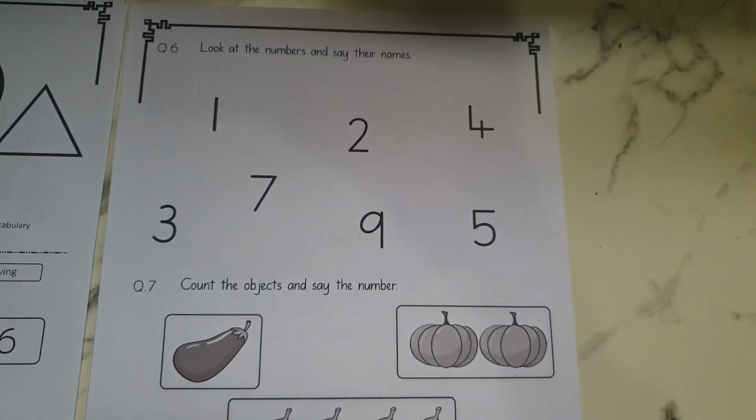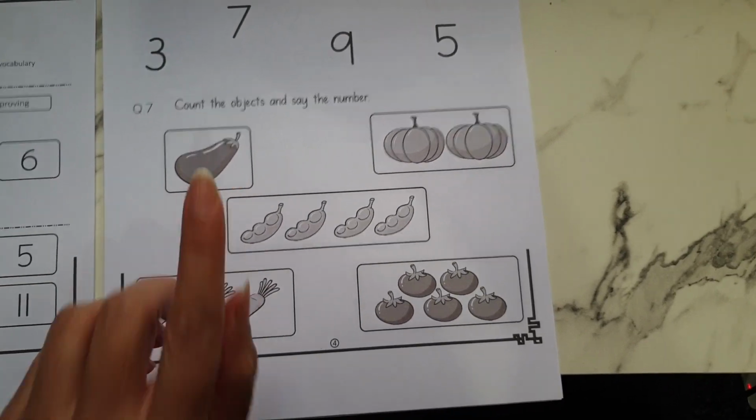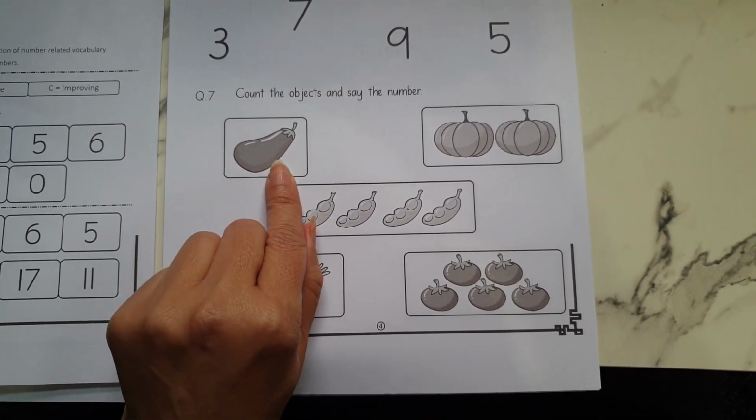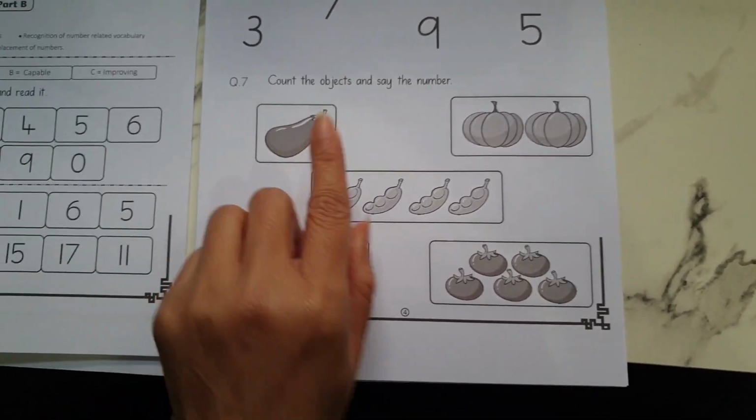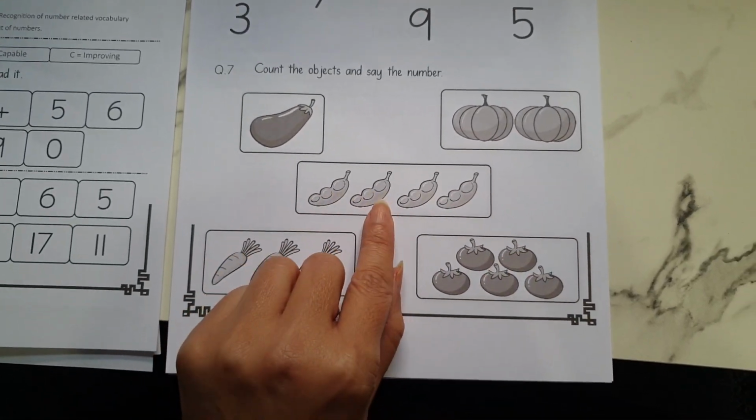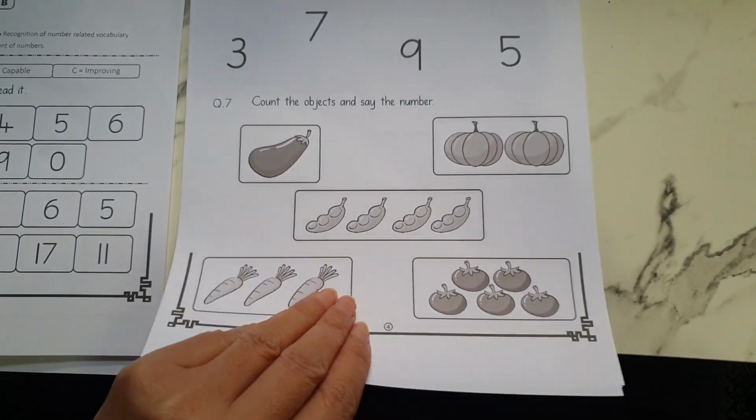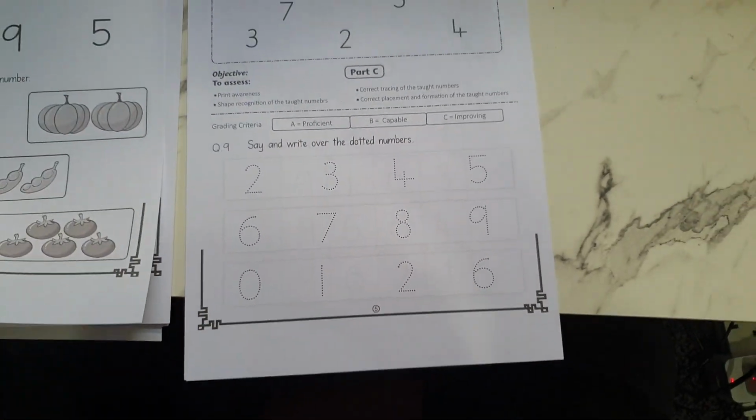Question number 7, count the objects and say the number. Here no number is written. They have to count the objects and then say 1, say 2, say 4, and tick against every correct response.